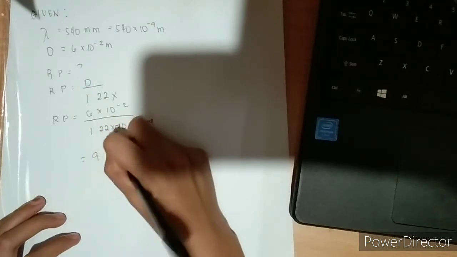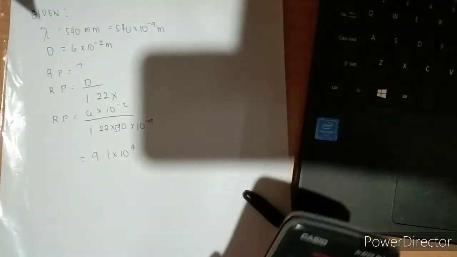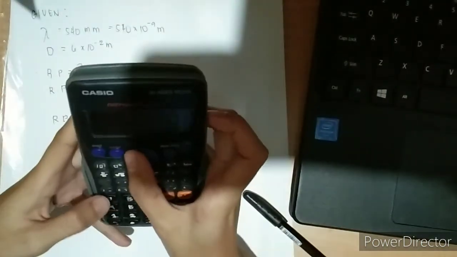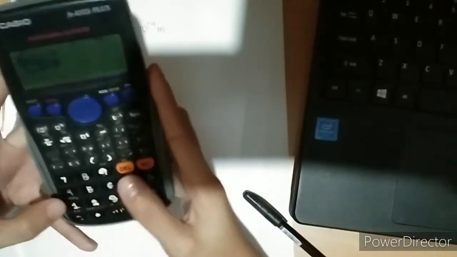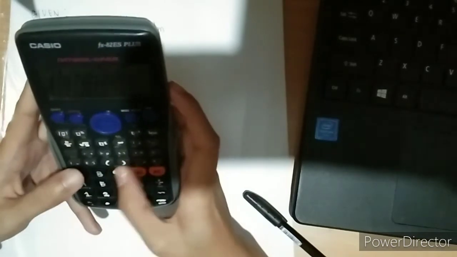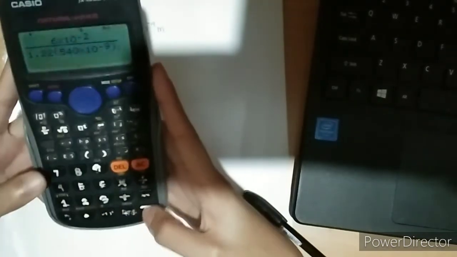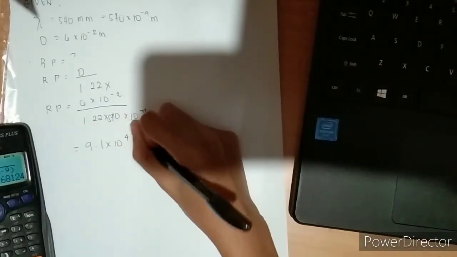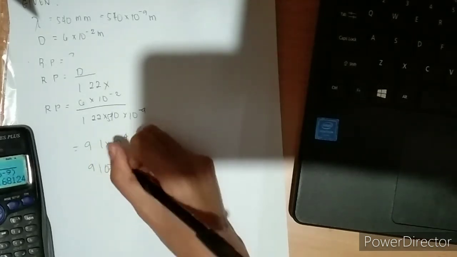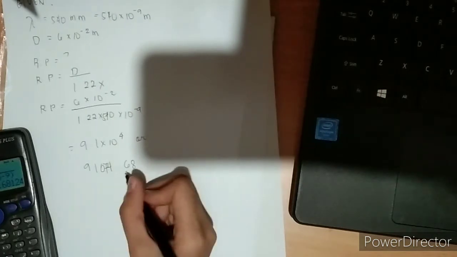This is already converted. As you can see, the given is 6 cm. Resolving power is equal to 6 times 10 raised to negative 2 meter, because that is the diameter, divided by 1.22 times 540 times 10 raised to negative 9 meter. You can try it on your calculator too if you have. And the answer is 9.1 times 10 raised to negative 4. Again, the answer from the calculator is 91,074.68124.